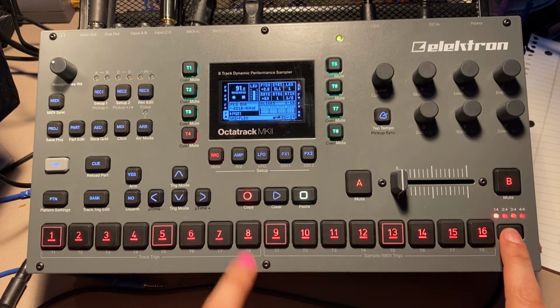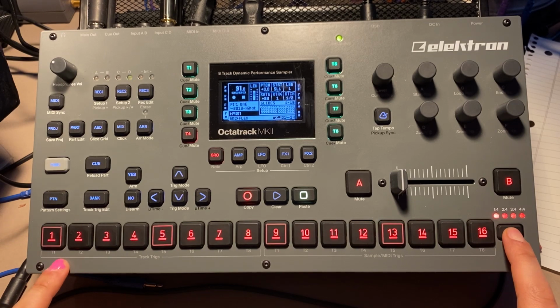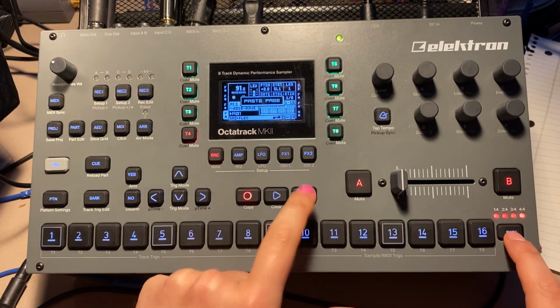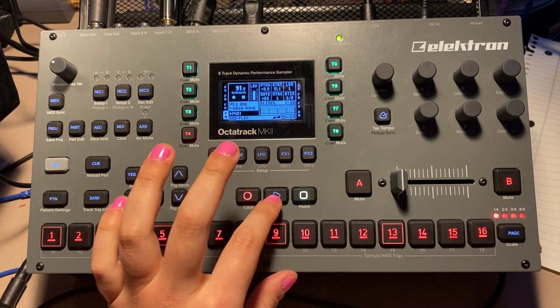So let's try holding page and copy to copy this page of notes here. We're going to click over to the next page, hold page, and stop for paste. And we're going to do that for the whole dang thing and hope it sounds like music.